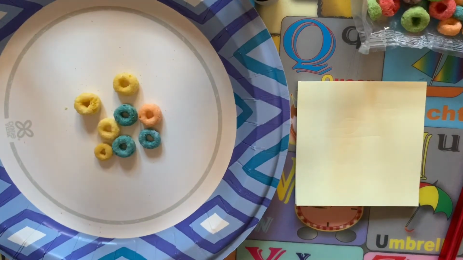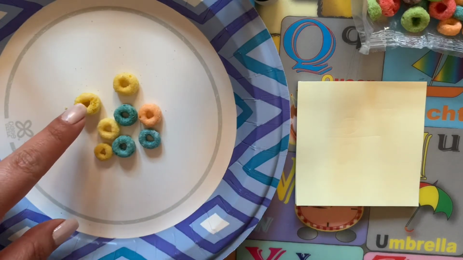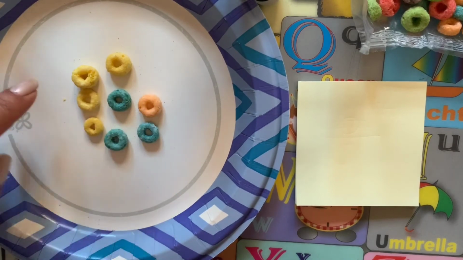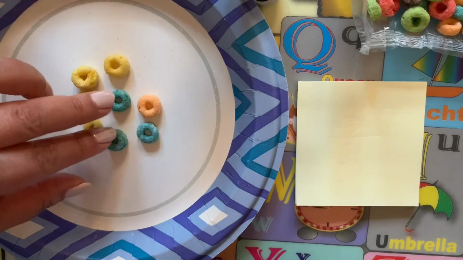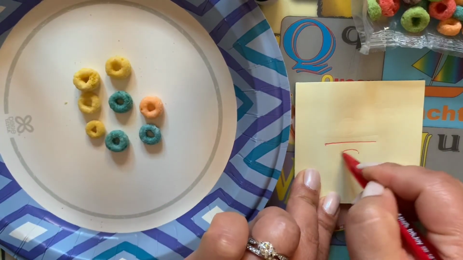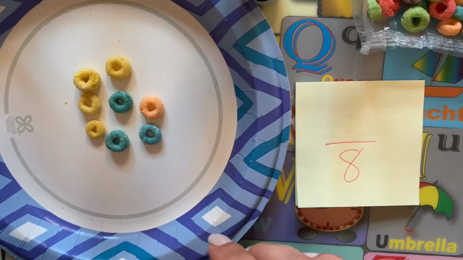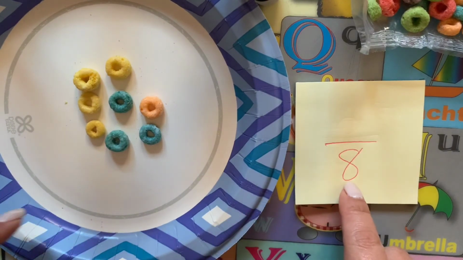Let's try one more. So now we want to know what fraction of the cereals are blue. Okay, so first thing we're going to do is count the total number of pieces in a set. 1, 2, 3, 4, 5, 6, 7, 8. Let's double check. 2, 4, 6, 8. Yes, that number is the denominator. Even though there are more than 2 colors, it's okay. The denominator tells me how many total are in my set.